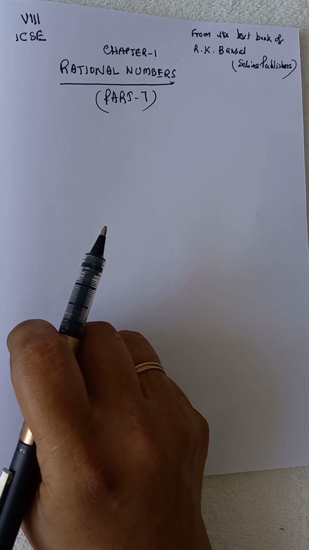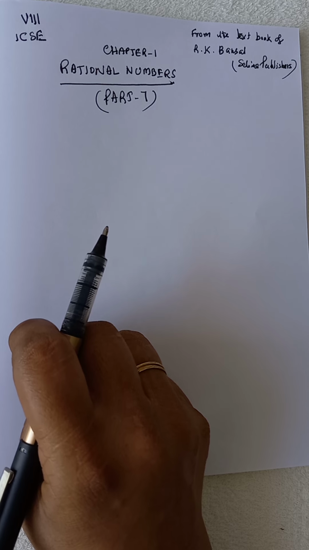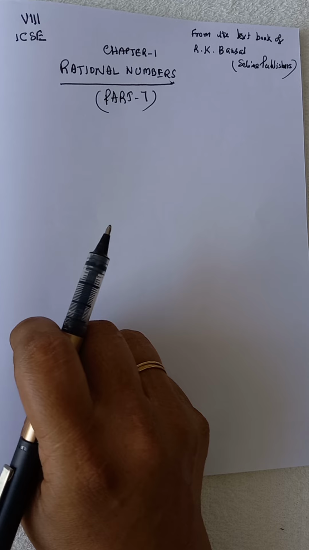Today we will start division of rational numbers. So shall we start?